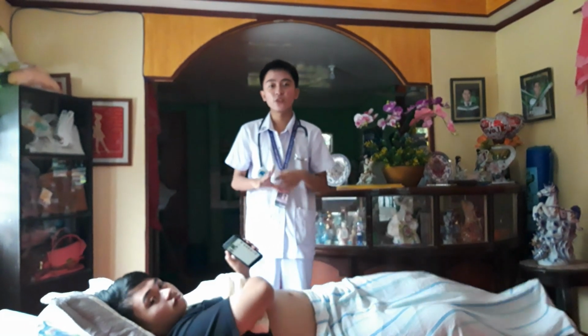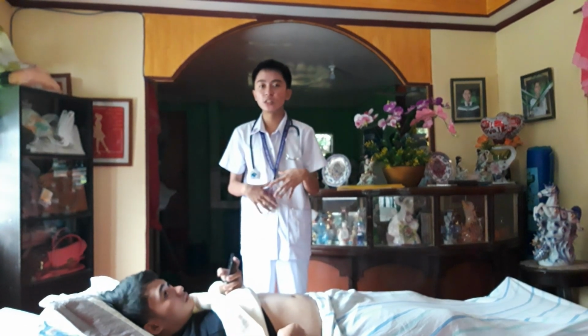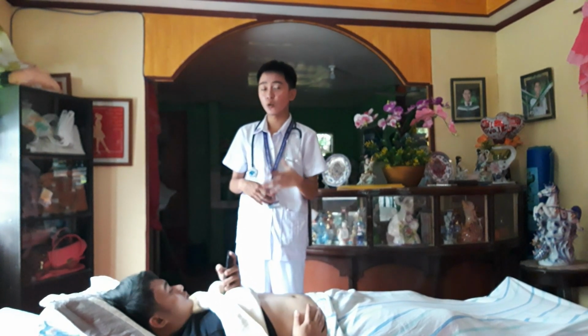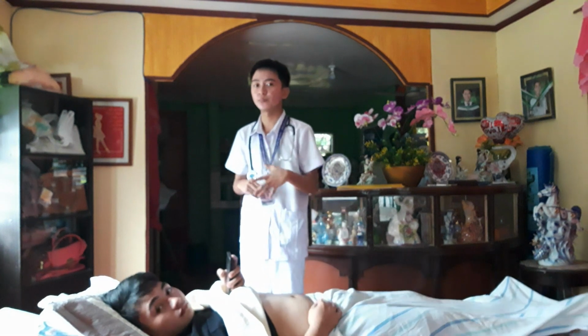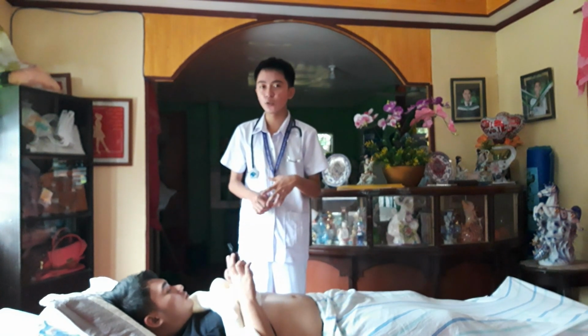So now, palpate for the kidneys. Place the left hand on the right posterior flank and provide support. Place the right hand on the right upper quadrant just below the costal margin at the midclavicular line. Ask the client to inhale and hold briefly, and gradually release the pressure of the right hand. Repeat steps for the other kidney.